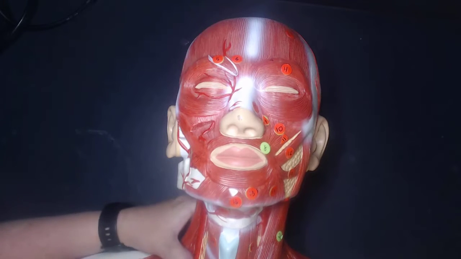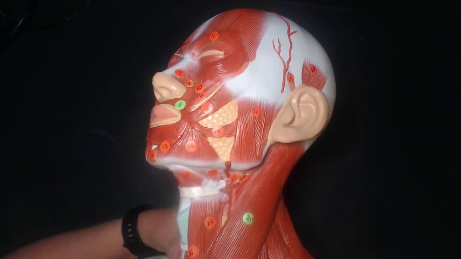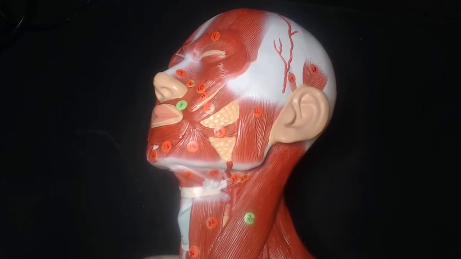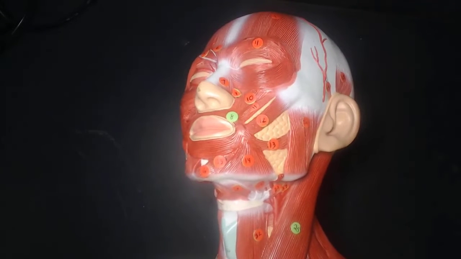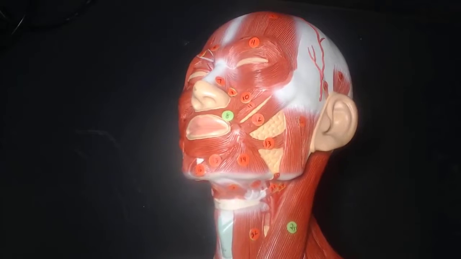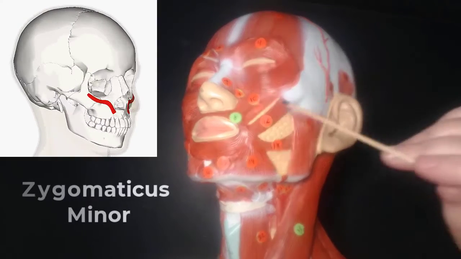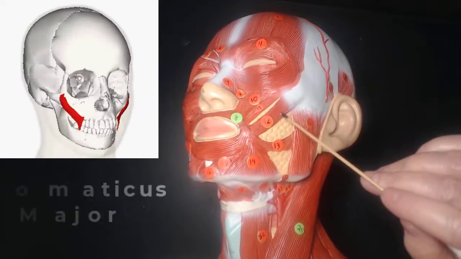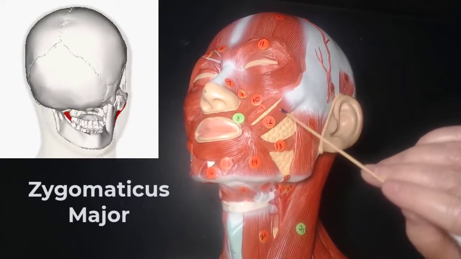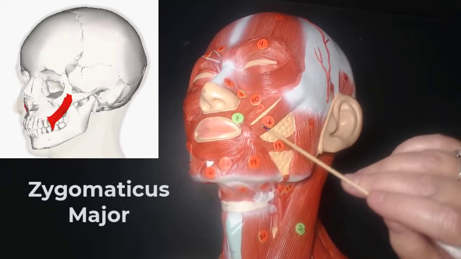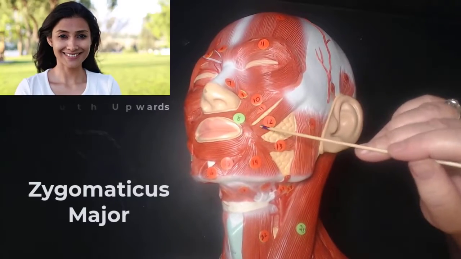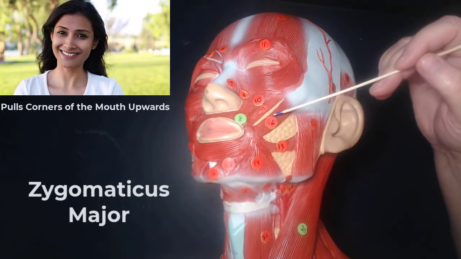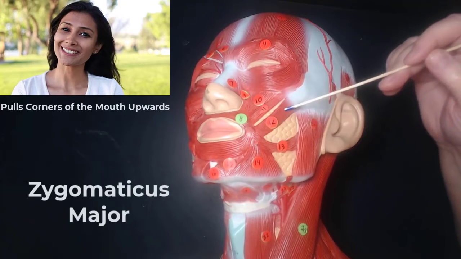So the next muscles I want to go through are here, and give us a good view here. If you are still smiling, and I hope you are, there's two muscles that you're using to smile. The Zygomaticus minor and the Zygomaticus major. The Zygomaticus major muscle is going to allow you to smile by pulling the corners of the mouth upwards. That's the Zygomaticus major.